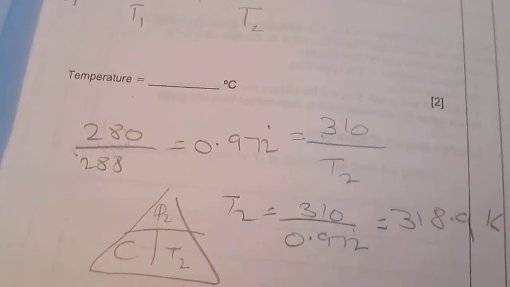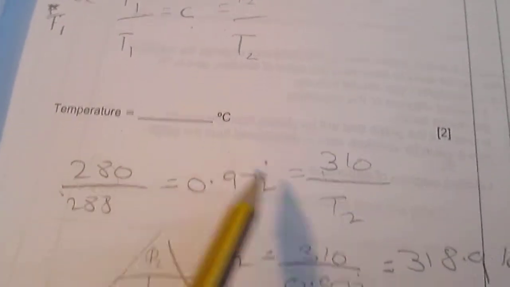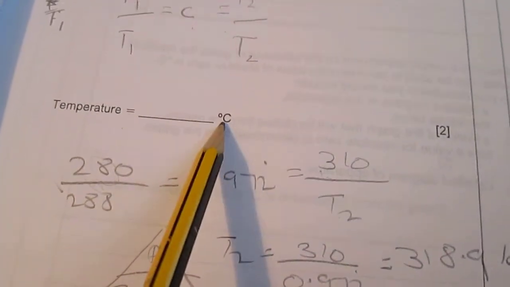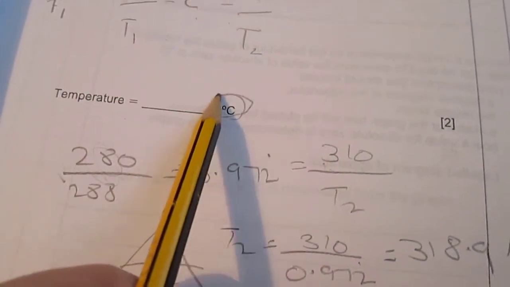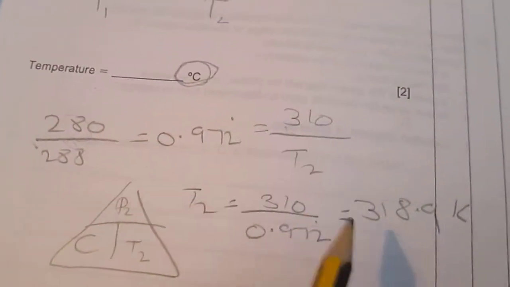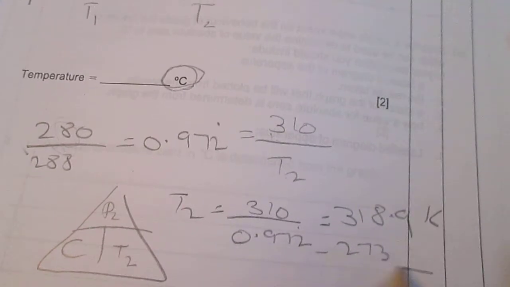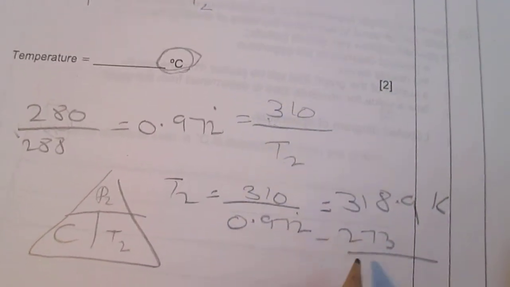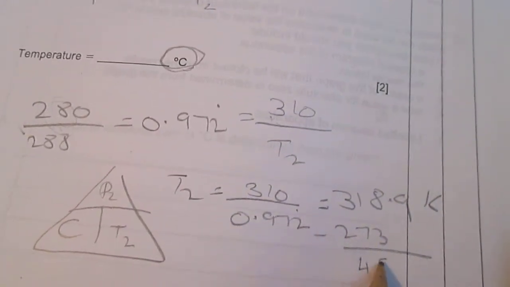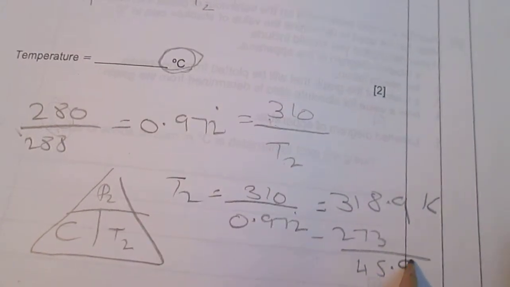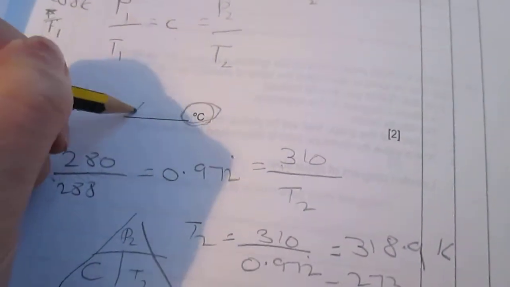Now, if the answer was wanting the temperature in Kelvin, I'd leave that the way it is. However, and a lot of the time this happens, they want your answer in degrees. So what you then have to do is just take away the 273 from that Kelvin, and you will get your answer of 45.9. Okay, and that is your answer.